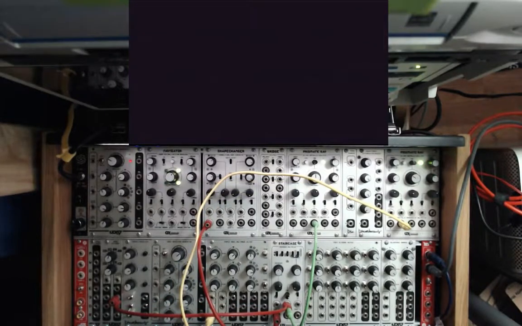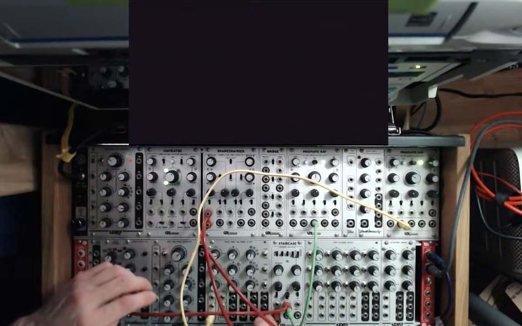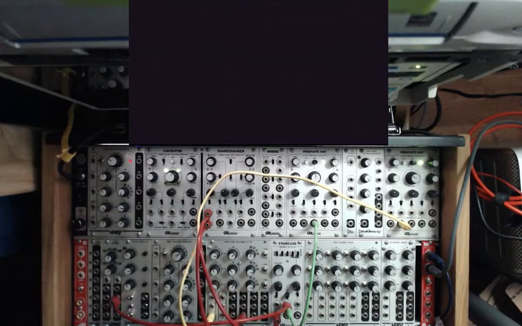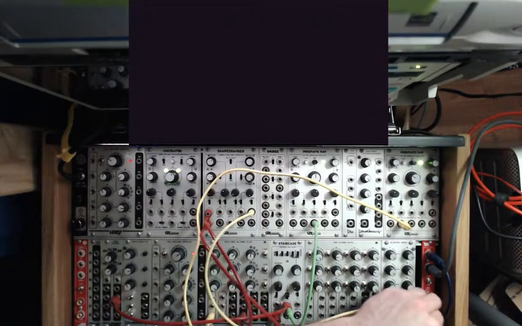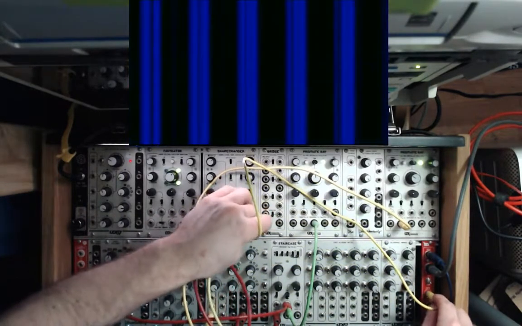This filter is then going to go into the horizontal. We'll do the middle waveform. Next, let's go out from horizontal and vertical to red and blue and see what happens. So horizontal to red, and blue is vertical.